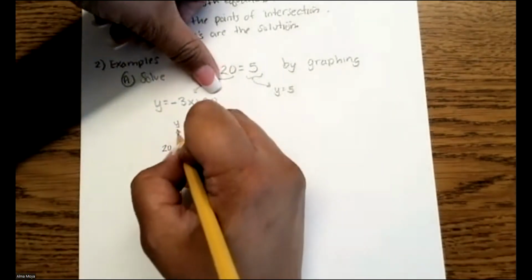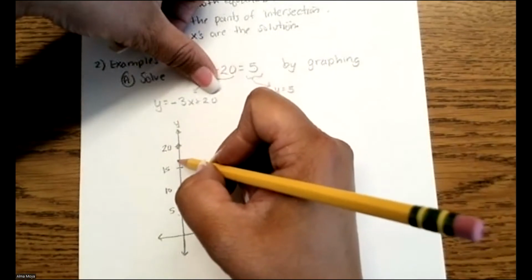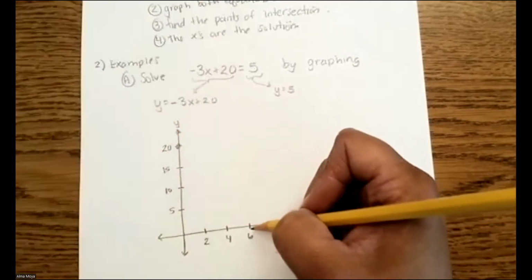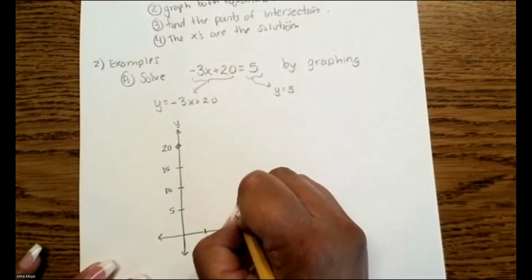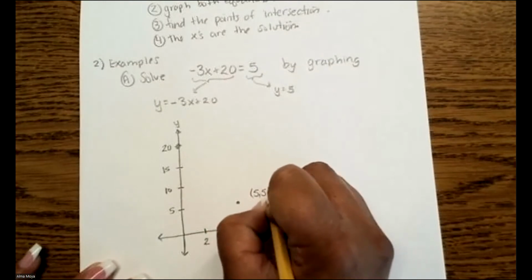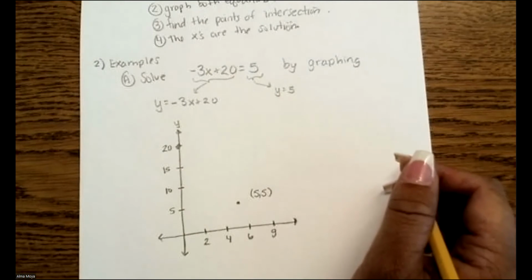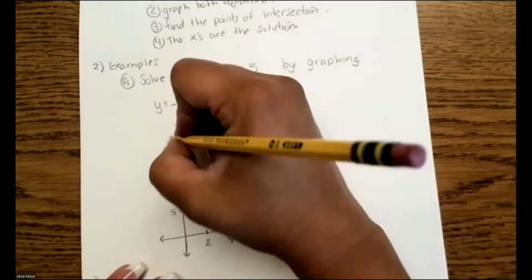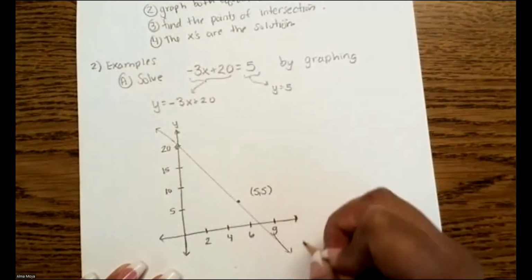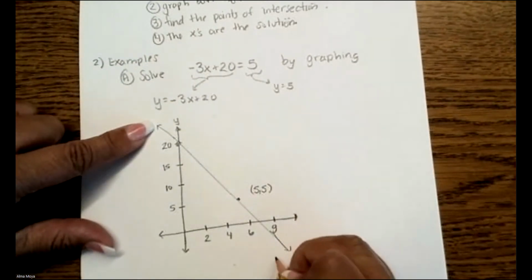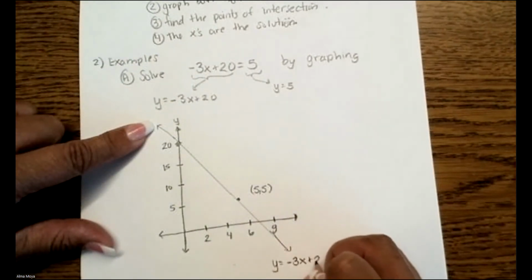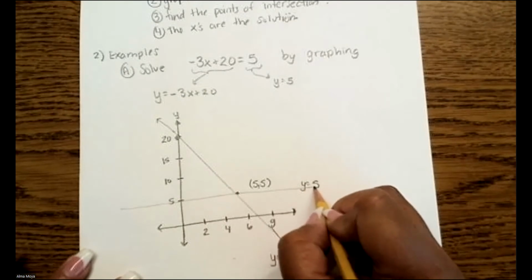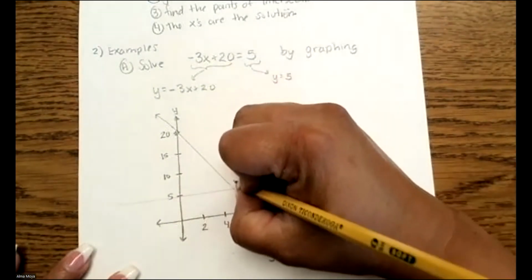Now right here, your y-intercept is at 20. When you go down 3 over 1, and then down 3 over 1 again, if I keep doing that, I'm going to cross the x-axis at about 5. So then here's my straight line. This is the line y equals negative 3x plus 20, and the line y equals 5 is this horizontal line right here. This right here is the point of intersection.